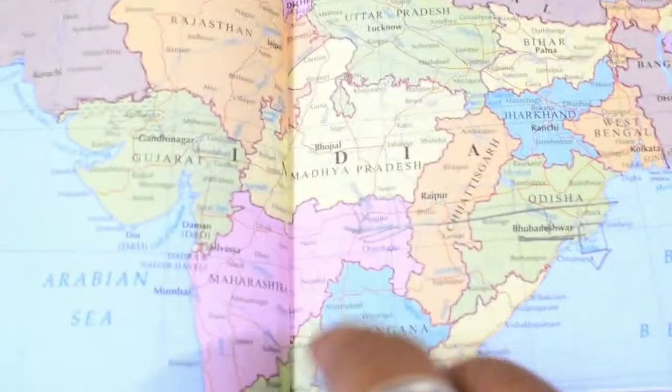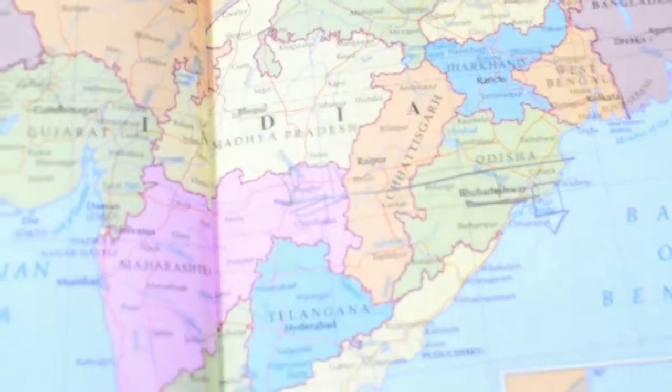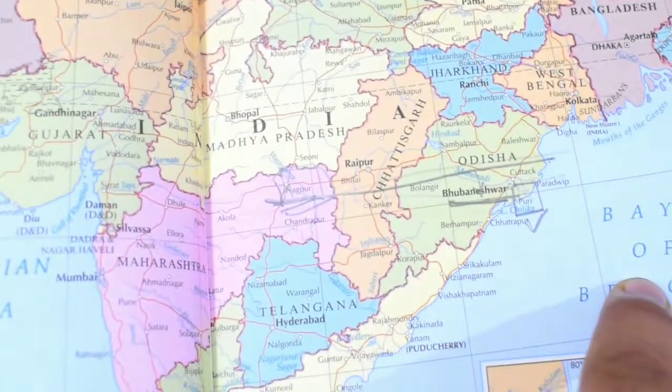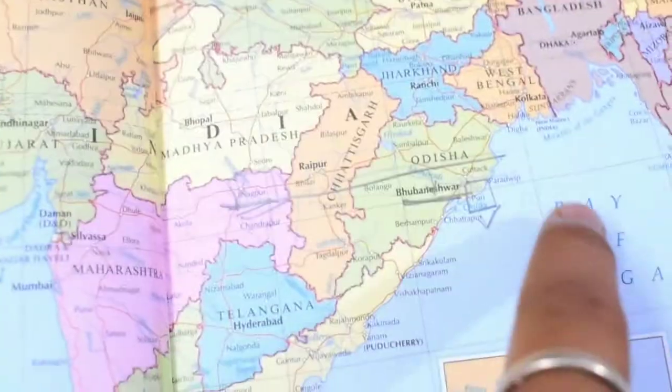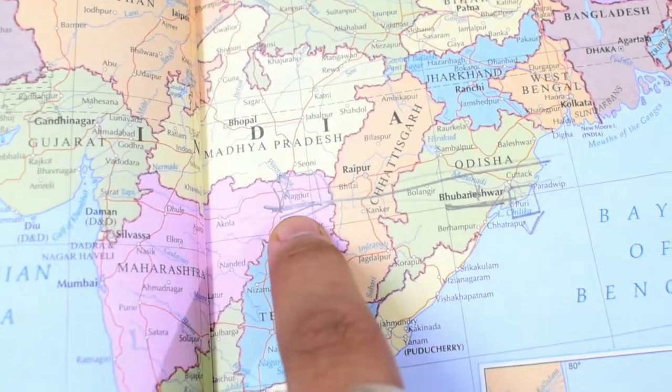But no such influence happens over here in Nagpur. Nagpur is very far away from the sea. So the sea breeze and the land breeze do not play over here in Nagpur.